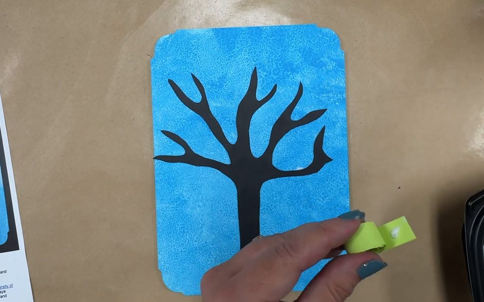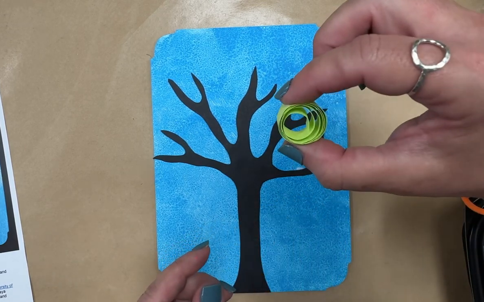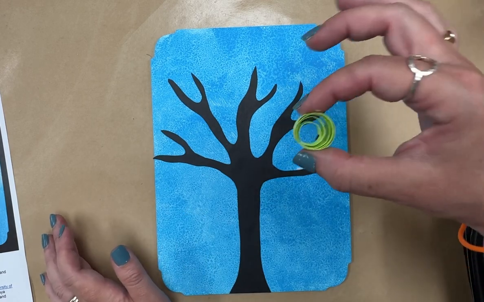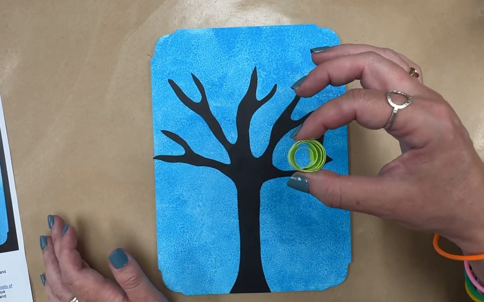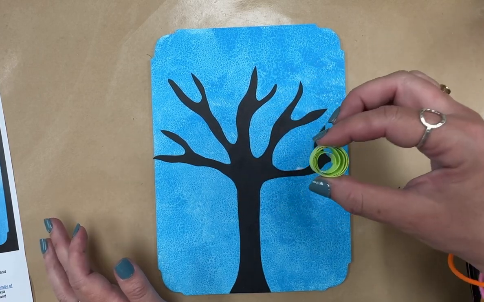to close up my end. I'm holding it there for just a minute. Let it kind of start to get sticky. Now, if I leave it like this, it's just going to be a round shape, and that's fine. You could have some of them, but it'd be really pretty if you have some leaf shapes.